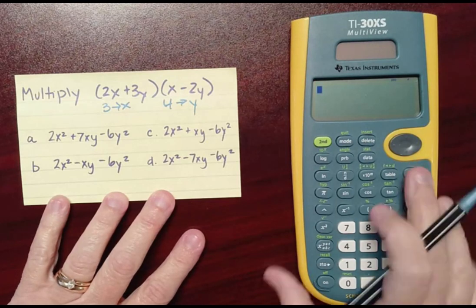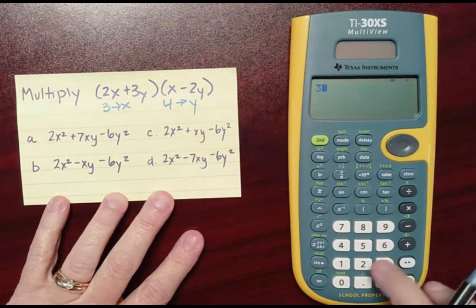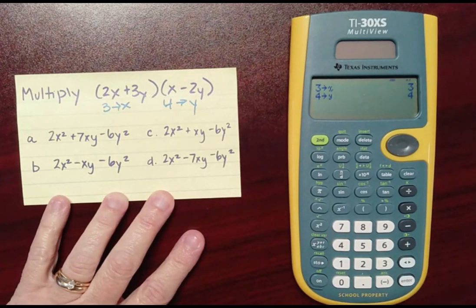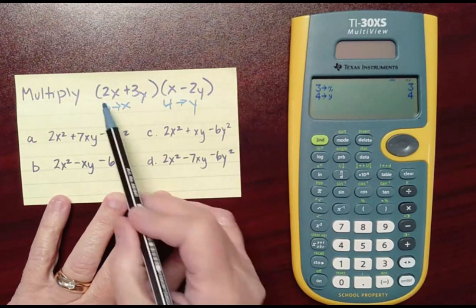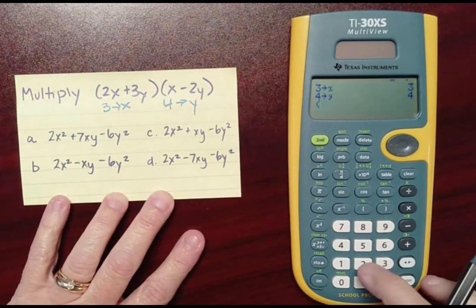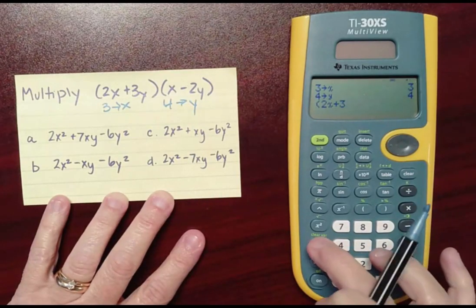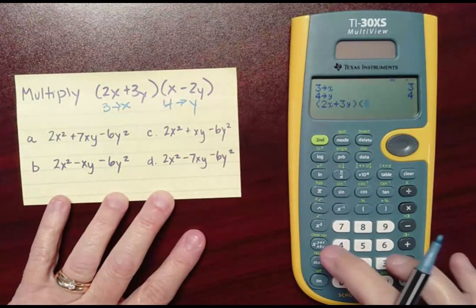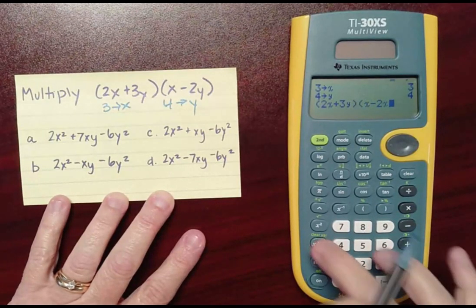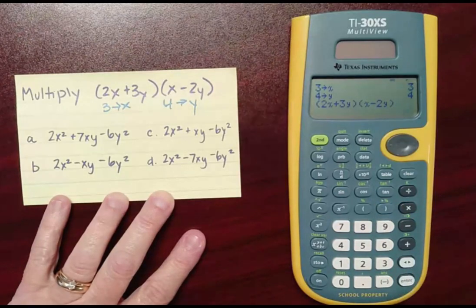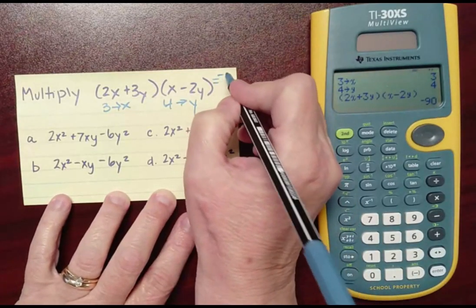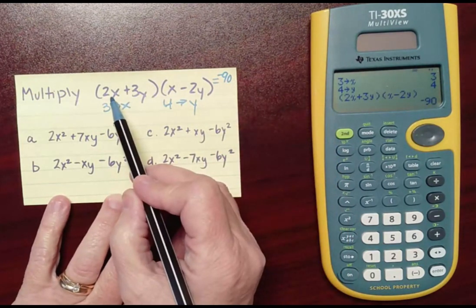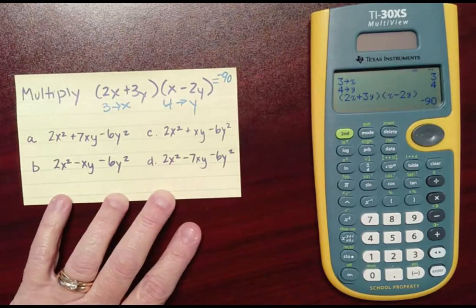Once again, I could use anything, but just pick two numbers that you like, use the same one for x, same one for y. So now we're going to store 3 for x, 3 store x, and 4 store y. Now I've got those numbers stored. I'm going to type in my question, parentheses, 2x plus 3, close my parentheses, open my parentheses, x minus 2y, hit enter. When I hit enter, I get negative 90 is the answer. Negative 90 is the answer when 3 is substituted in for x and 4 is substituted for y.